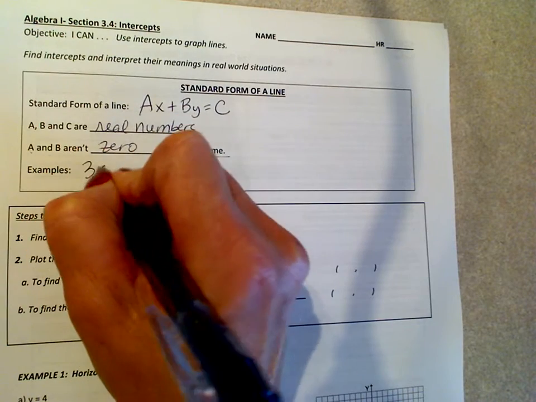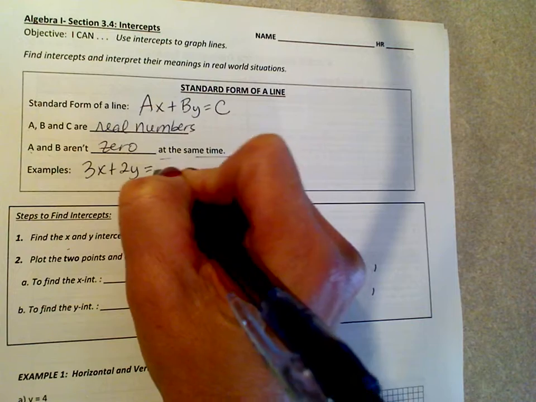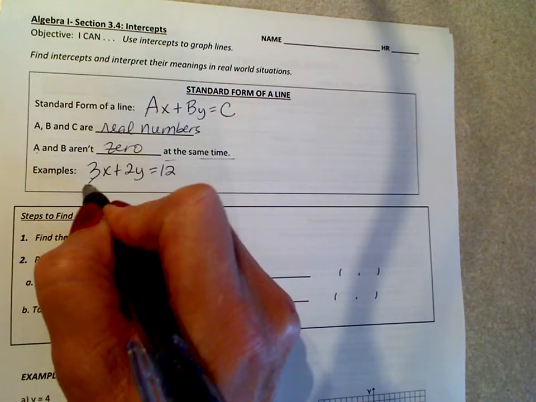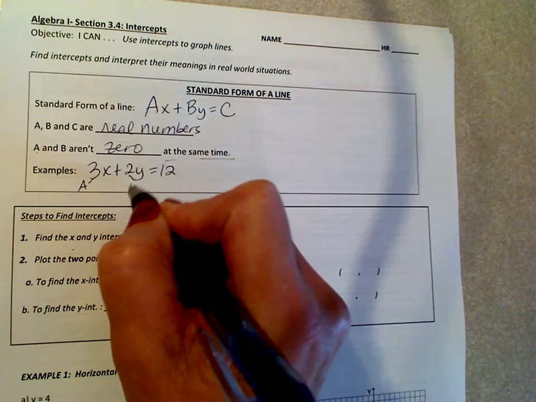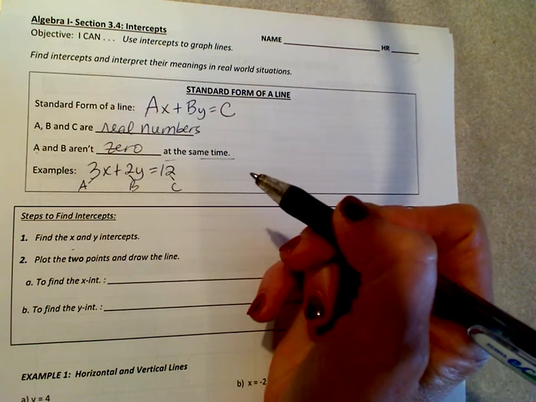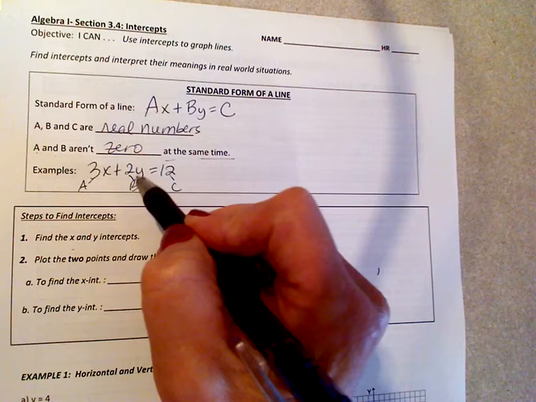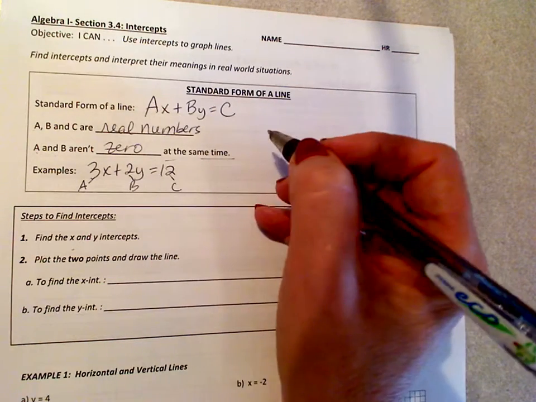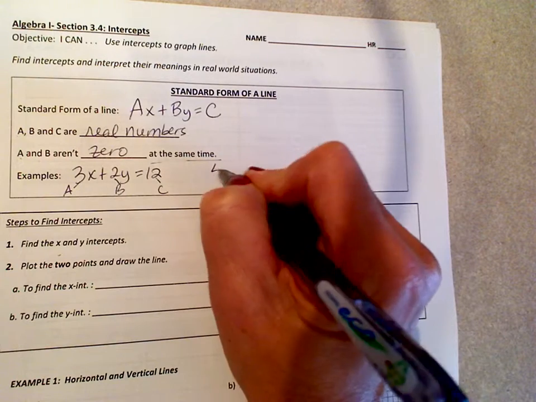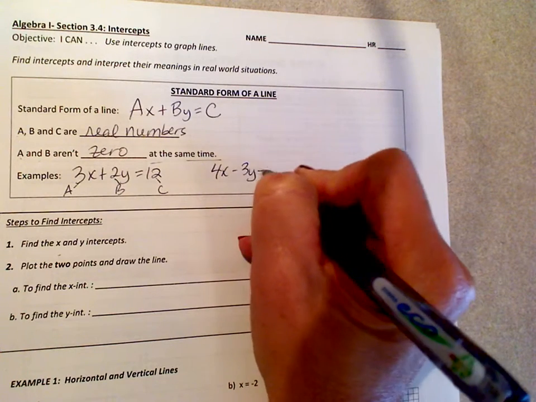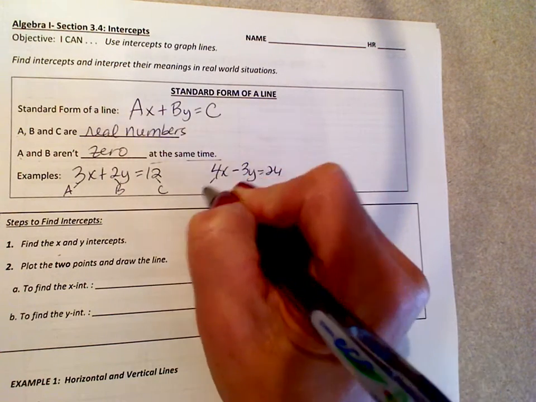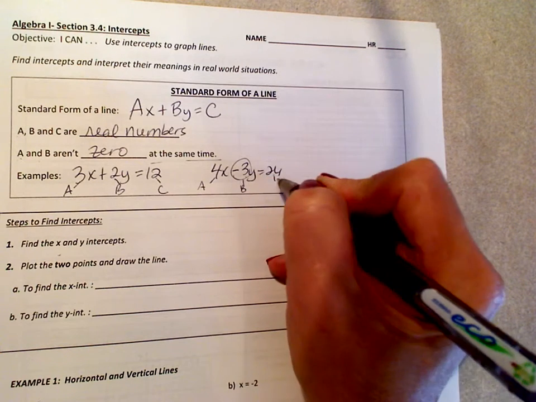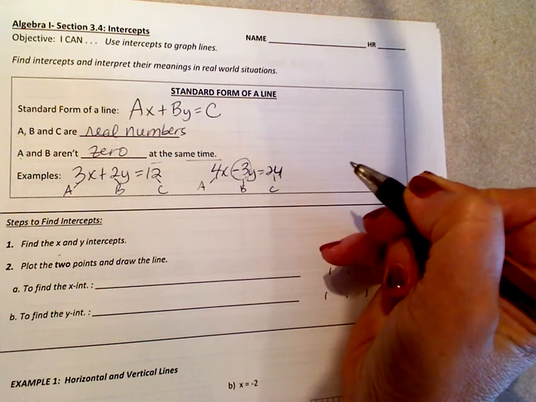So here's one: 3x plus 2y equals 12. The 3 is your A, 2 is your B, and 12 is your C. Okay, it's just a format. The x and the y are on the same side. You've actually seen this before when you've had to change it to slope-intercept form. Here's another one: 4x minus 3y equals 24. The A term is 4, the B term is negative 3, and the C term is 24.